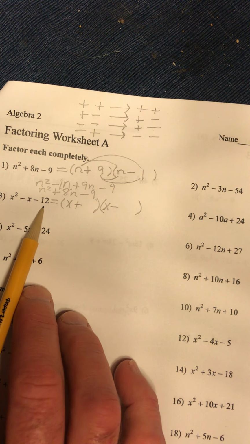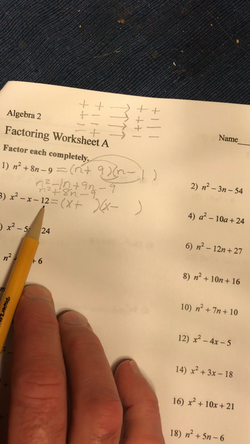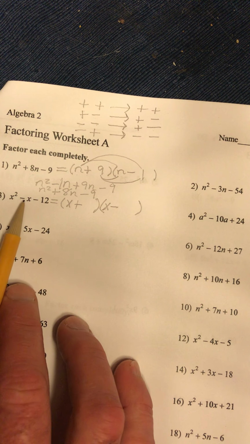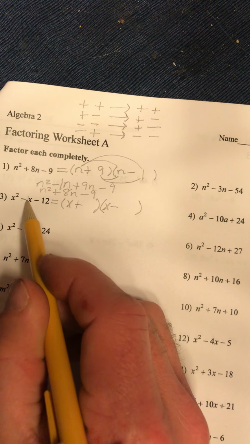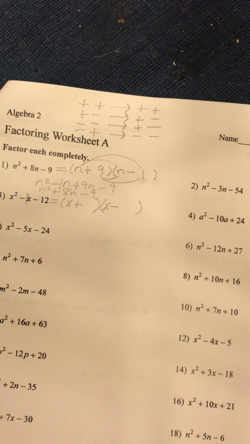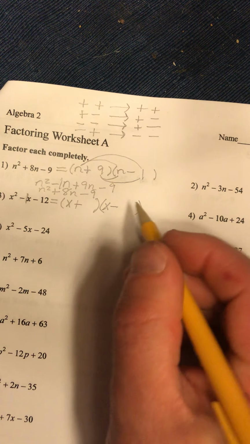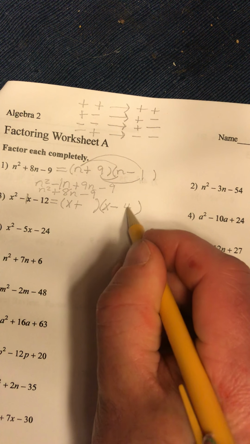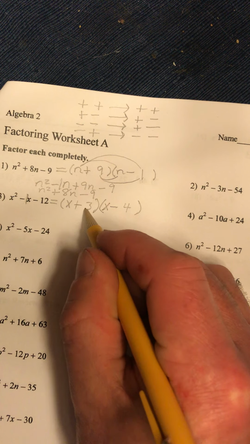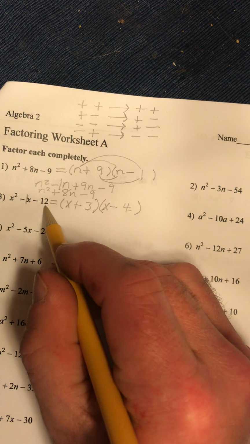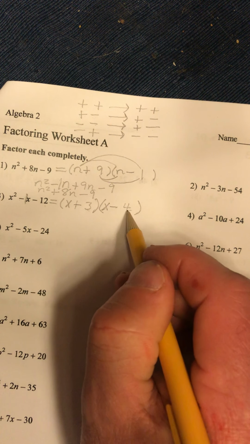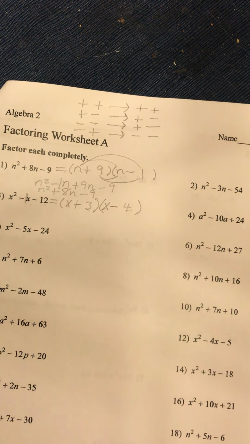Now, they multiplied two numbers to get the negative 12. A positive times a negative. They added two numbers, and they got a negative 1x. It's like there's a negative 1 in front. So if I use negative 4, positive 3, 3 times negative 4 is negative 12. 3 plus negative 4 is negative 1.